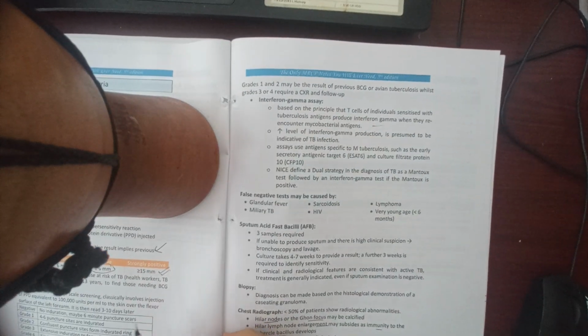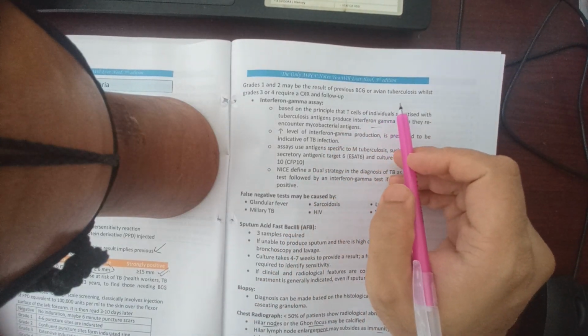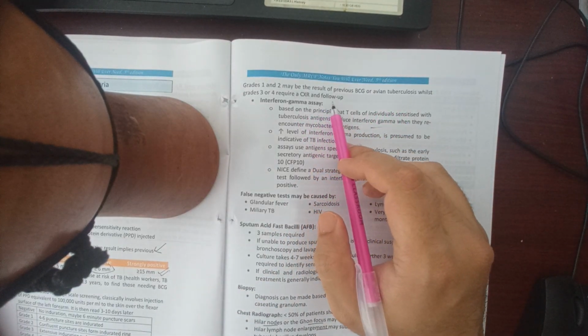Grades 1 and 2 may be the result of previous BCG or avian tuberculosis, while grades 3 and 4 require a chest X-ray and a follow-up.